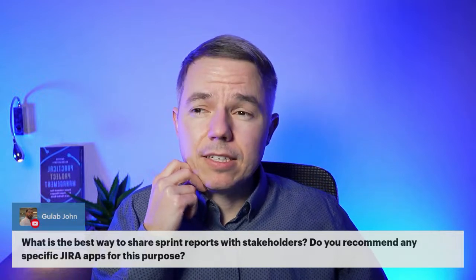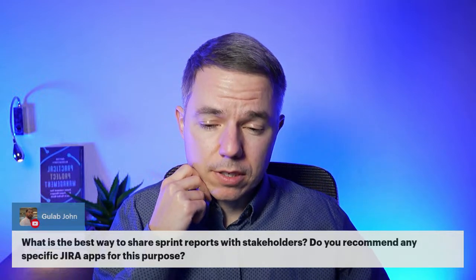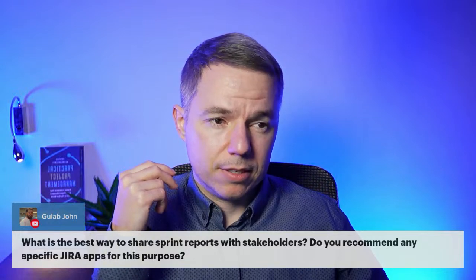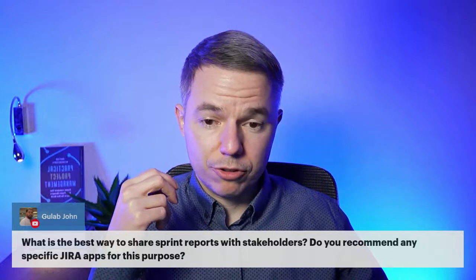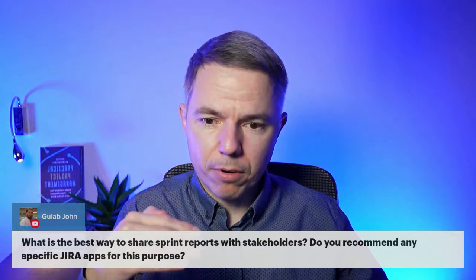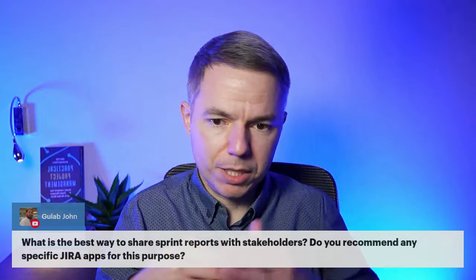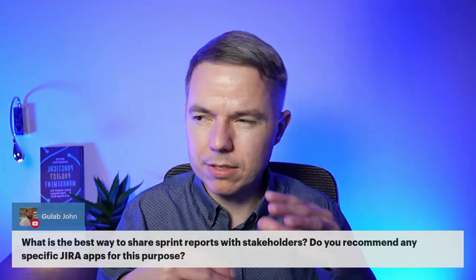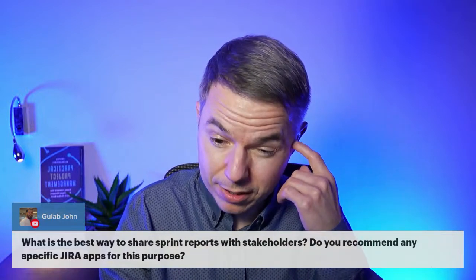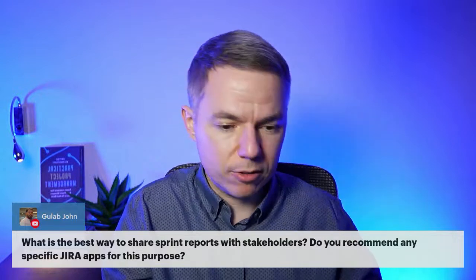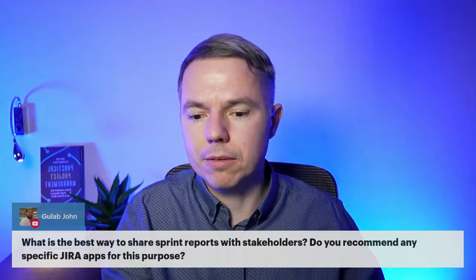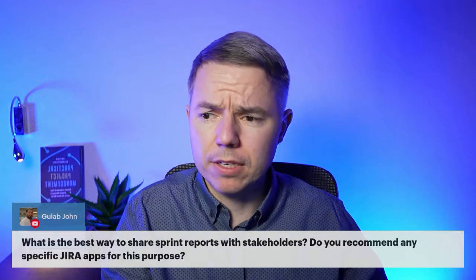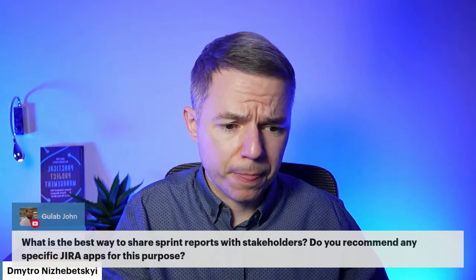I hate creating reports for the sake of reports. And if we talk about Scrum and a need to show the current progress of a sprint, like in the middle of a sprint, to stakeholders, there's something wrong. And usually it's a lack of trust. They don't trust that you can finish the sprint successfully. That's why they want to control it in the middle. It's a different issue that you need to address.